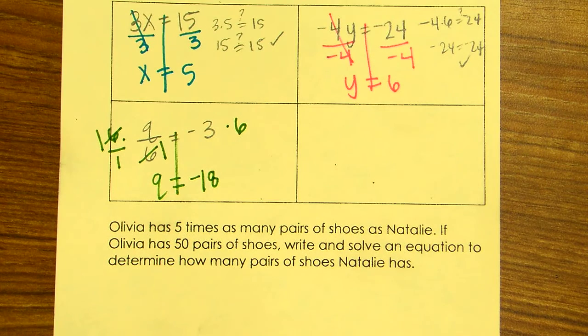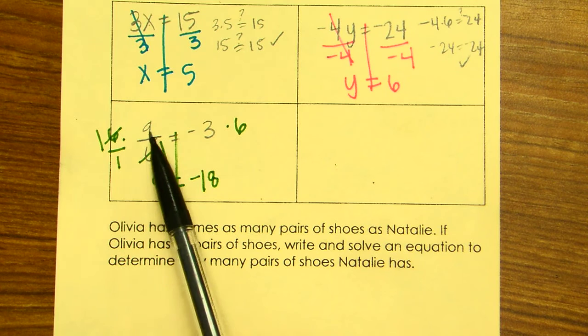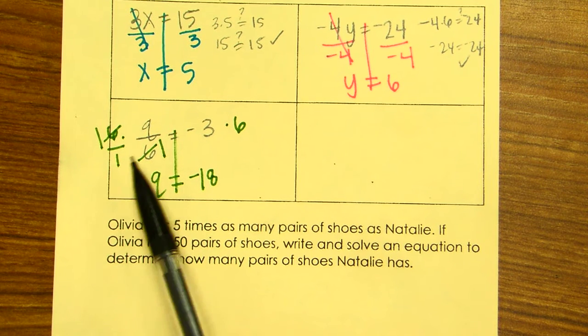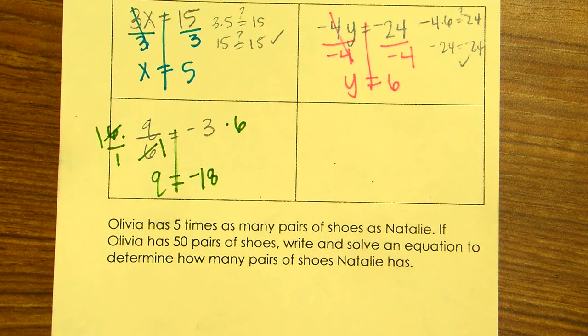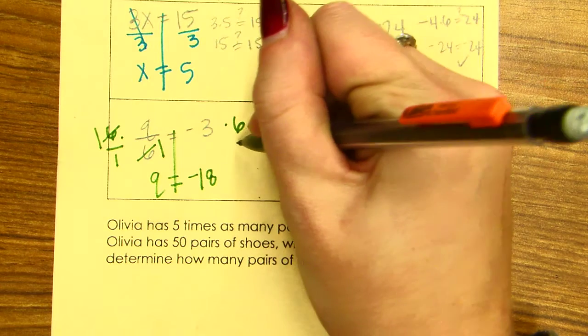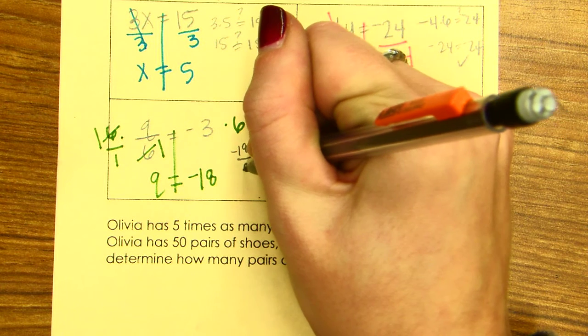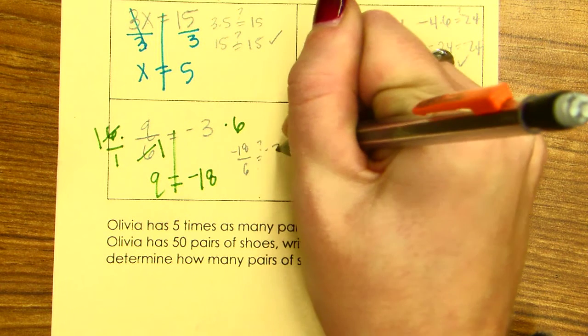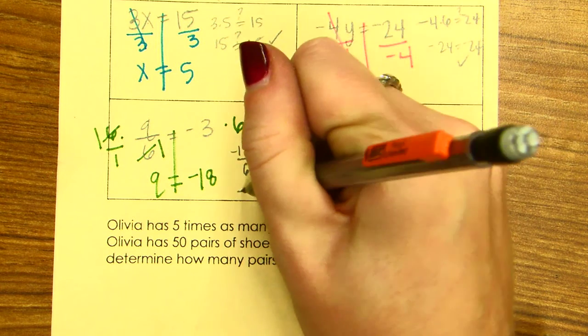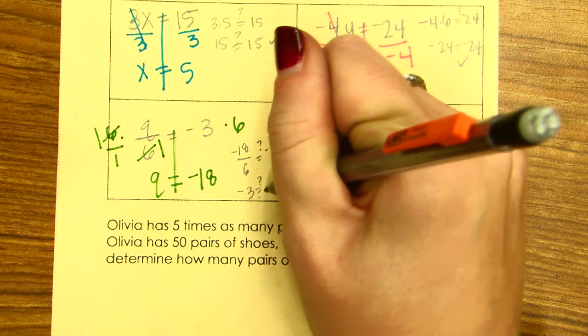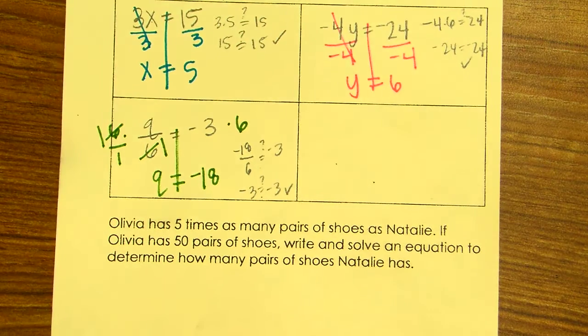Everything on the left side became 1 because 1 times q is q over 1 times 1 is 1, and I don't need to put over 1. And I'll check my work. Is negative 18 divided by 6 negative 3? A negative divided by a positive is a negative. 18 divided by 6 is 3. So we did it correctly.